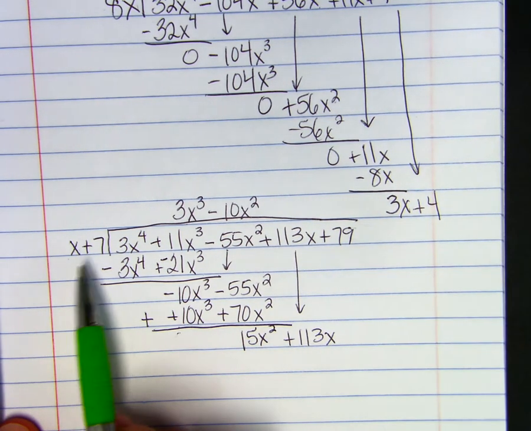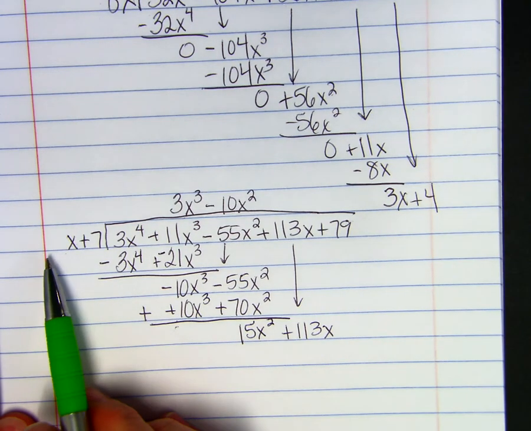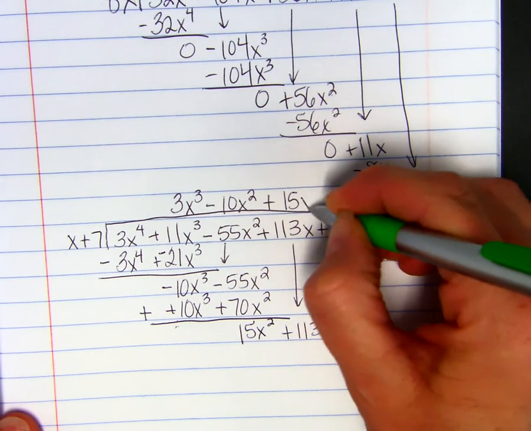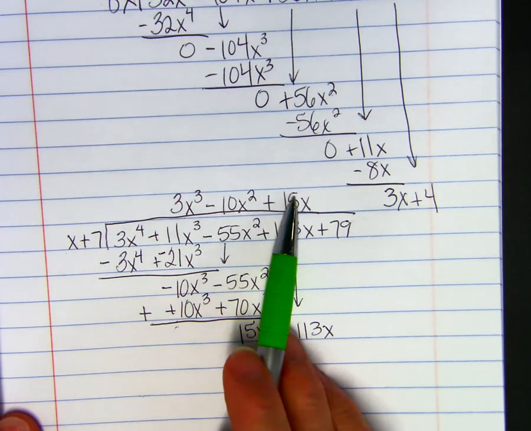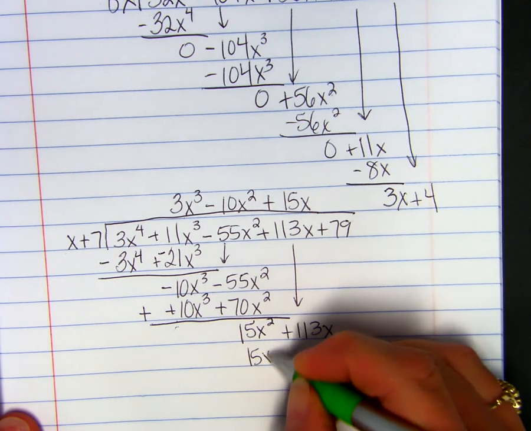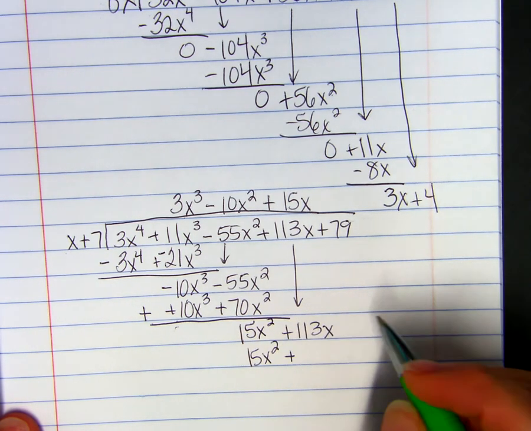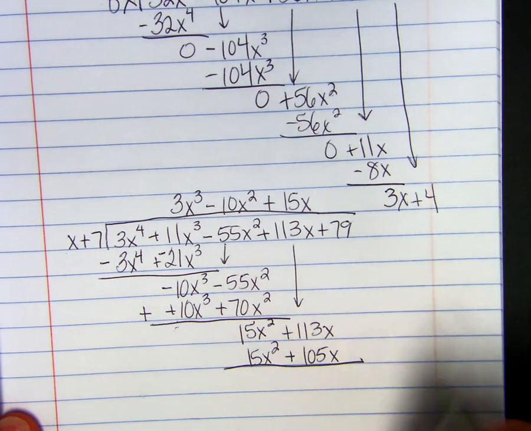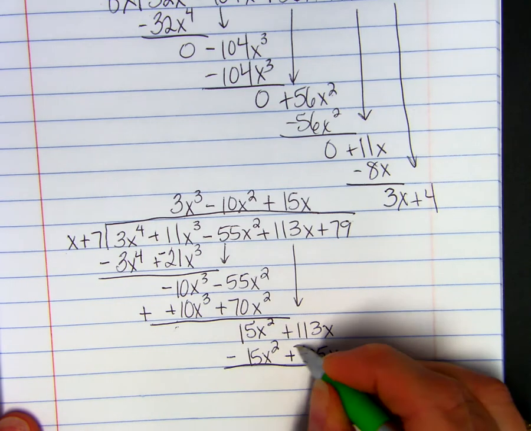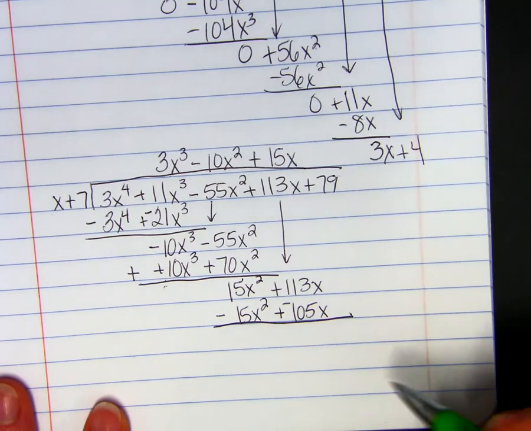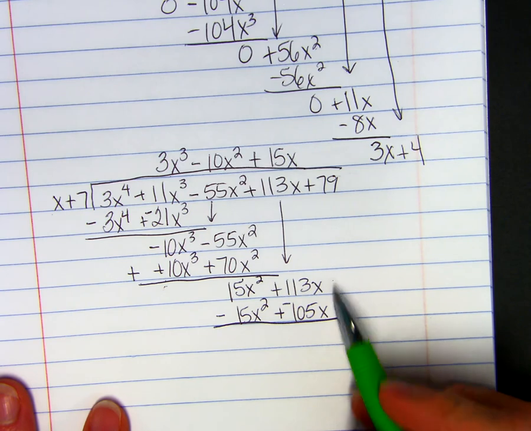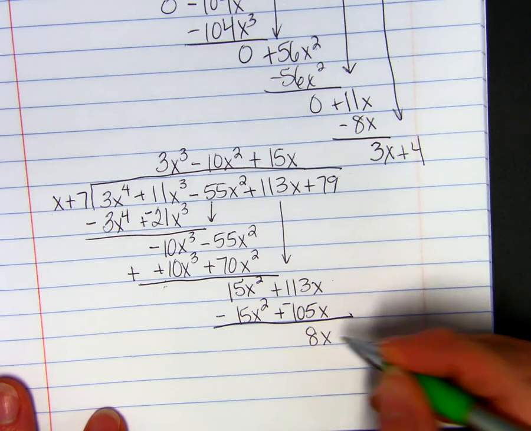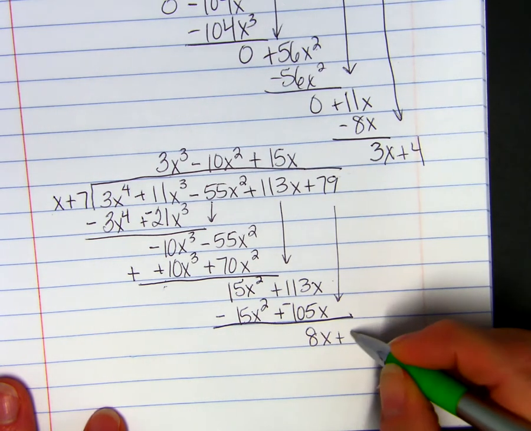113x. Divide 15x squared by x. So you have plus 15x. Multiply using the distributive property. 15x squared plus 105x. Then subtract. Remember to distribute the negative sign. So 113 minus 105 is 8x. Bring down plus 79.